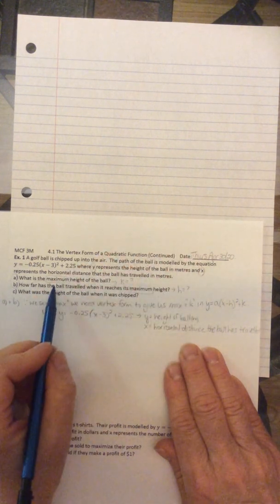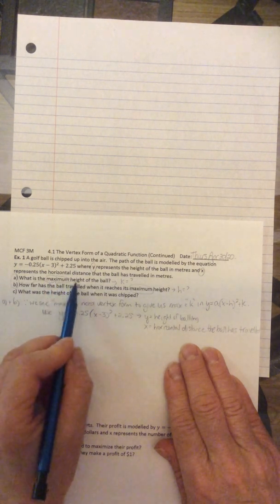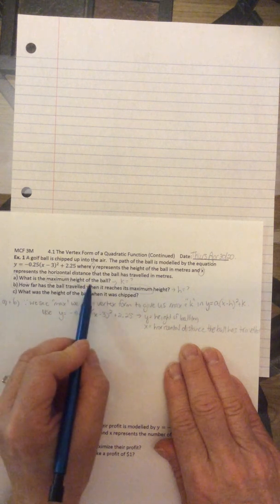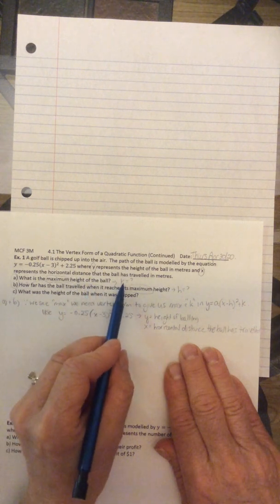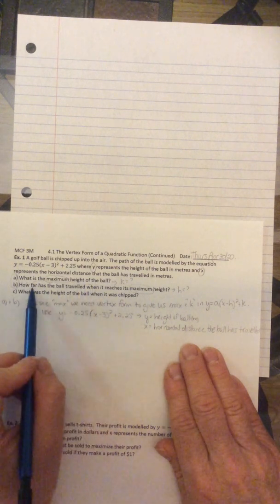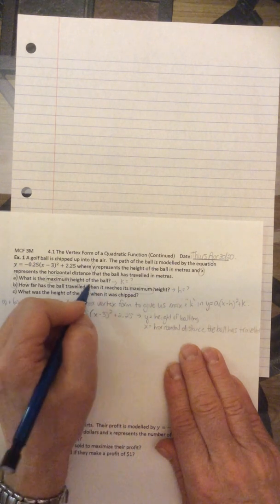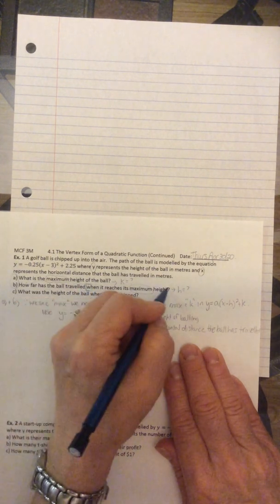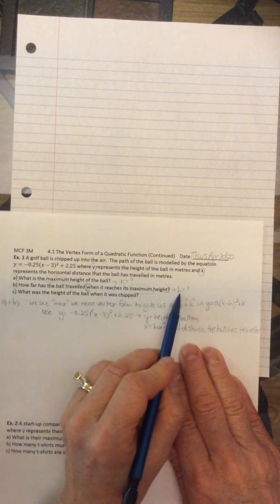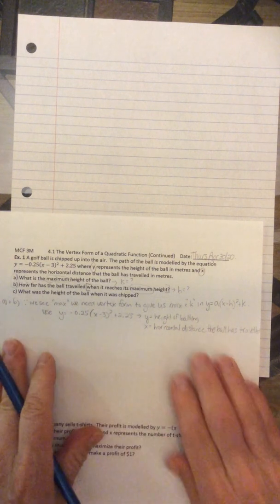So if the phrase is max something, what is the max, and then it describes it, it's always going to be k. And if it has a little bit of a description, like how far has the ball traveled when it reaches maximum height, you need to know the h value that belongs to the vertex when k is the maximum, right?